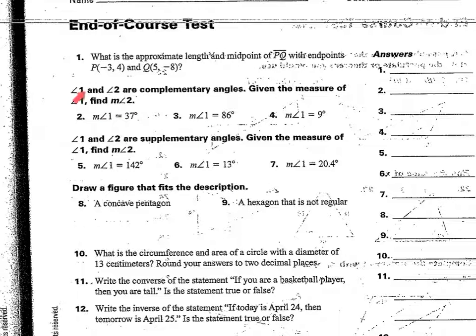Okay, it says angle 1 and 2 are complementary. Complementary means they add up to, I'm sorry, not 180, they're going to equal 90 degrees. So what's the other angle going to have to be in order for these two to equal 90? You're just going to subtract 90 and the number given, and that'll tell you what angle 2 is. Similarly, for the next one, 5, 6, and 7, they got to equal 180. So think about, we had to subtract to figure out the other angle. That's what you're doing on those.